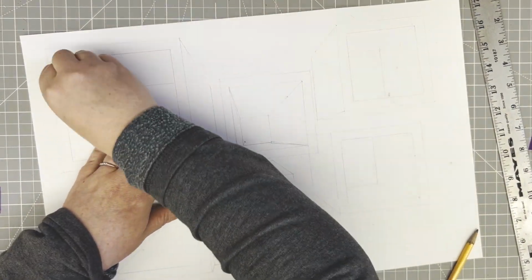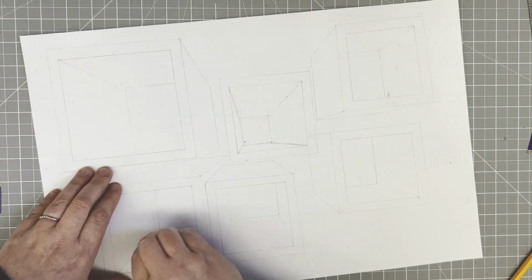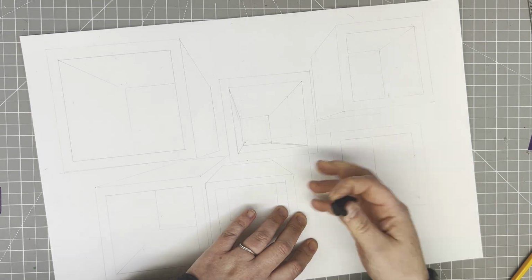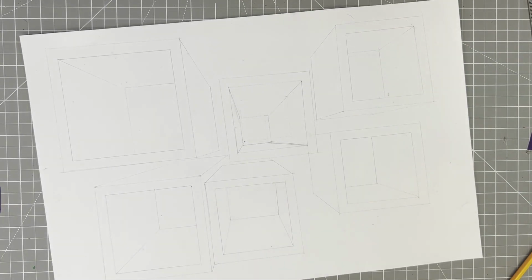Now's a good time to make sure you're keeping your paper clean from smudges. Once you've double checked all of your boxes for accuracy, it's time to sketch your items into your boxes and then sketch in your connections.